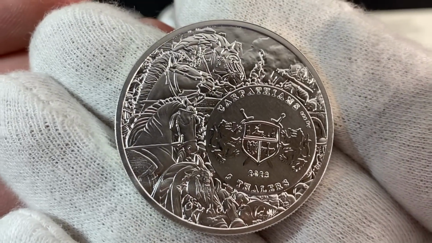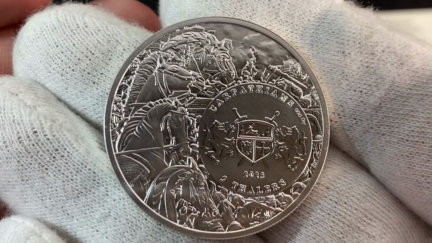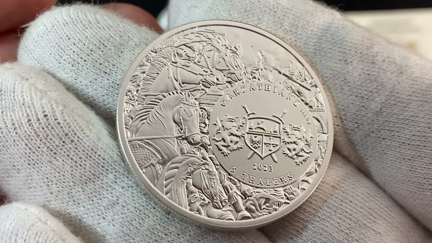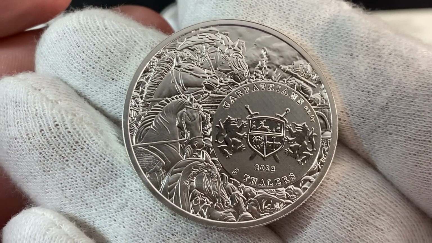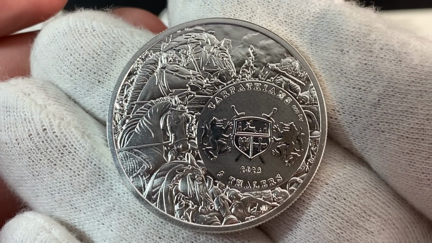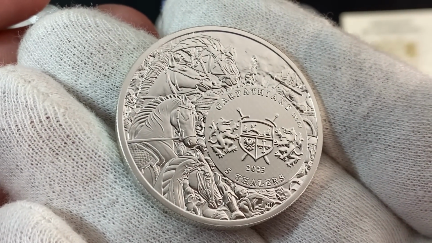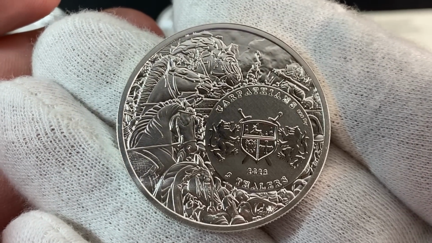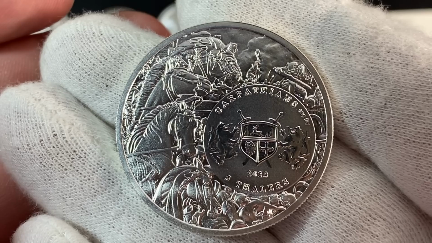Let's take a look at the other side of the coin. But actually, I think it's a round because the country is Carpathians and 5 thalers. I do not think that's a currency that exists right now. The other coins that they had were from Niue, so I believe these are rounds, but I could be mistaken. Either way, the design is very strong. I think overall, it's a great piece.